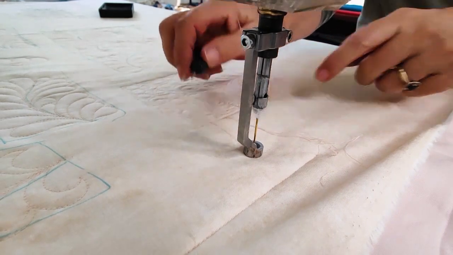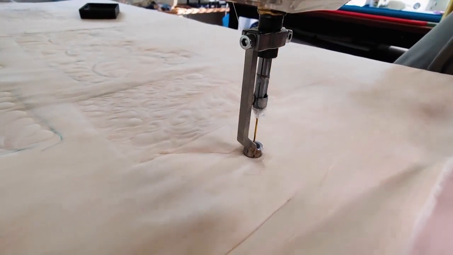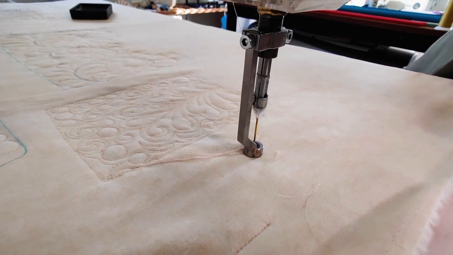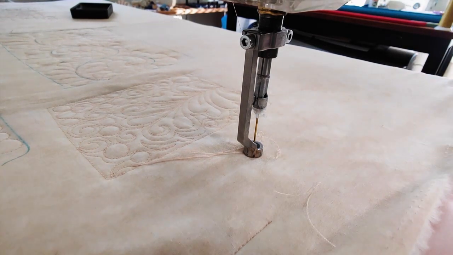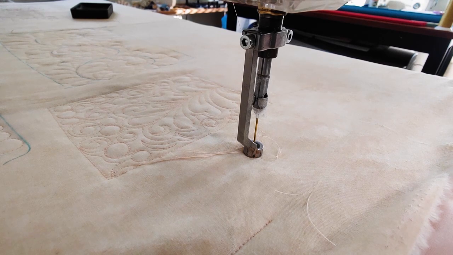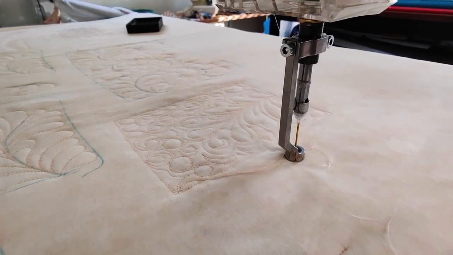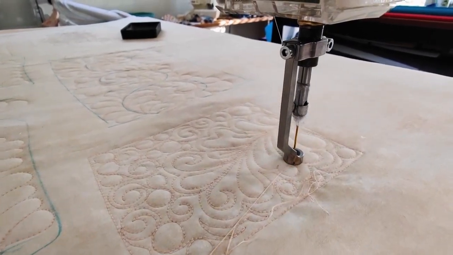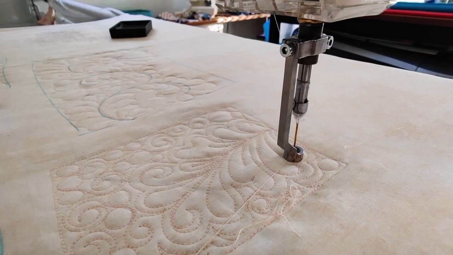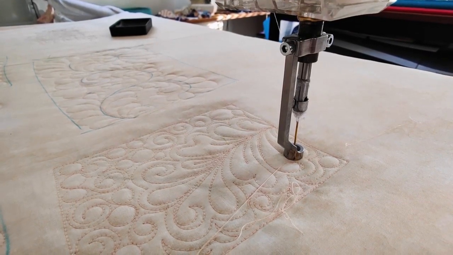So you saw how quickly that is. It's just a fun little feather that you do all over a quilt. None of them have to be the same, no rhyme, no reason. And it's just a little bit of fun to do, and it takes very little time at all.